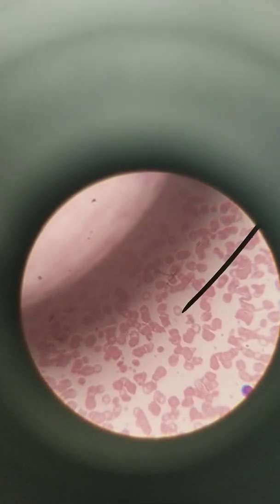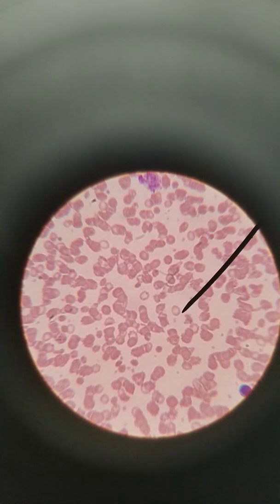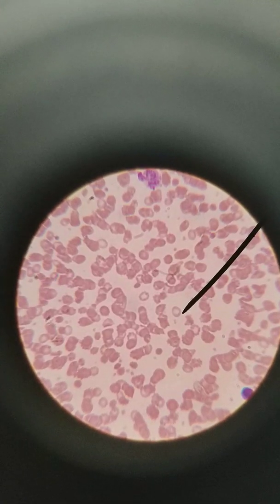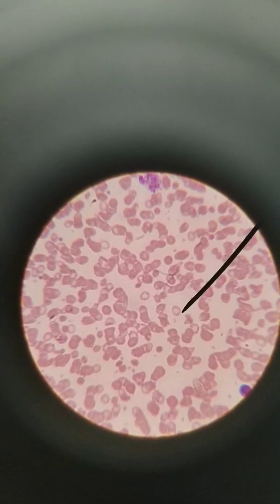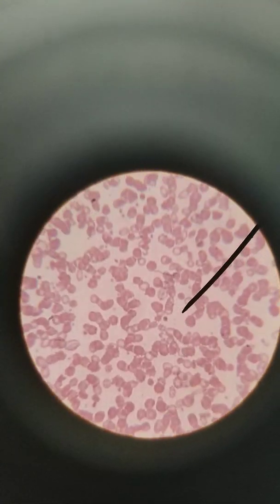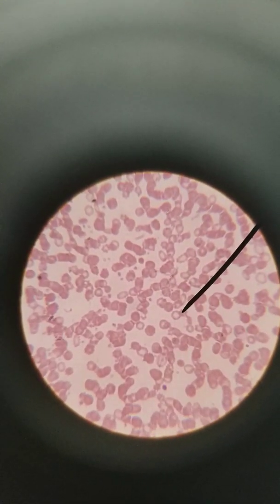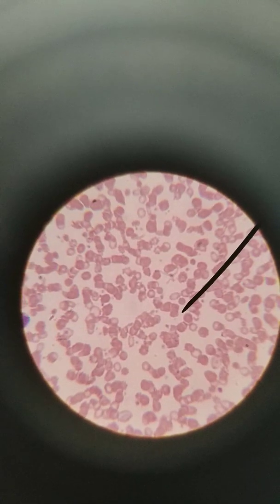Oh, that oil's traveling. Hold on. There we go. It is roundish, but look closely. The cell is a little bit smaller, and the white space is a little bit bigger than normal. These cells are a little bit smaller, and the white space in the middle is bigger than normal.